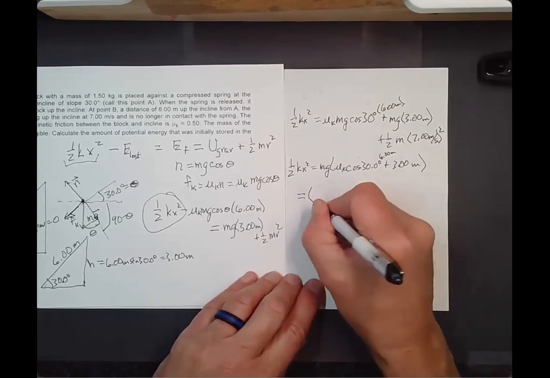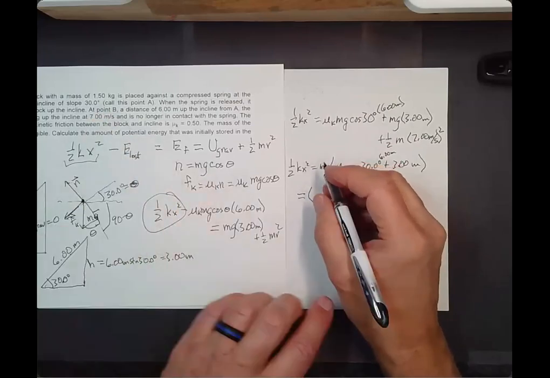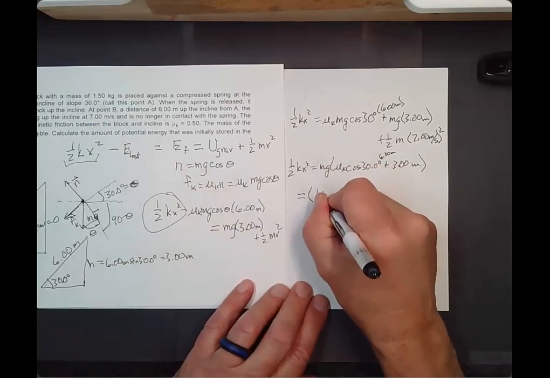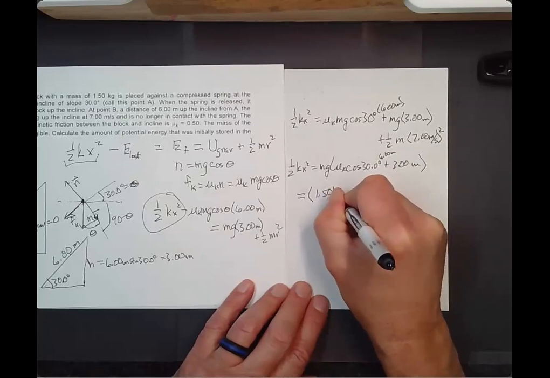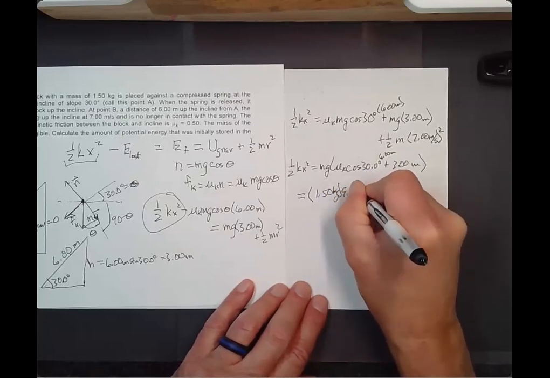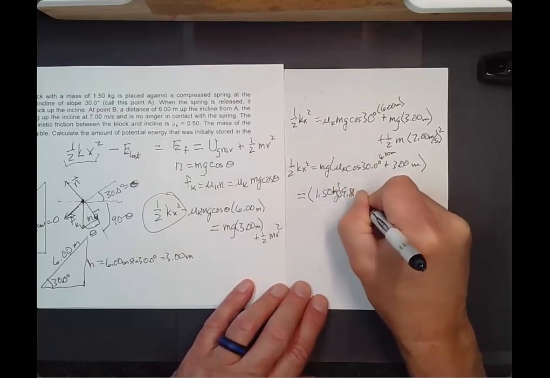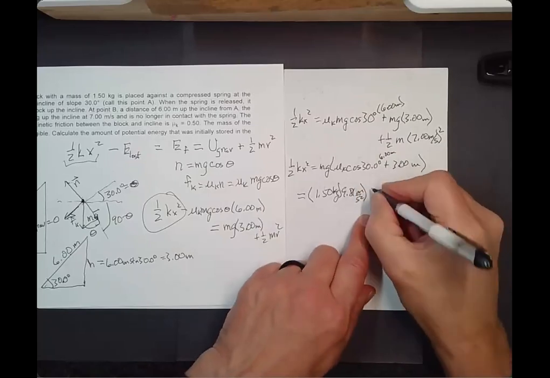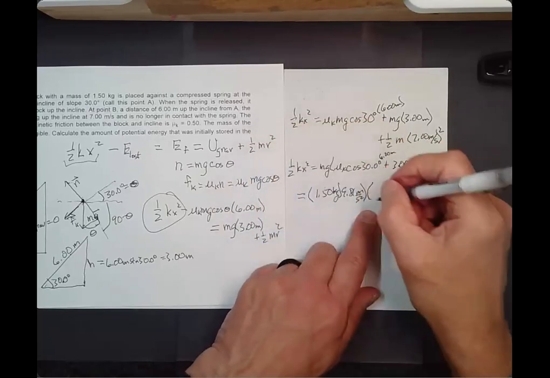That will equal whatever the mass of that thing was, 1.50 kilograms times 9.81 meters per second squared. Let's see if our units come out right. Mu sub k is 0.50.